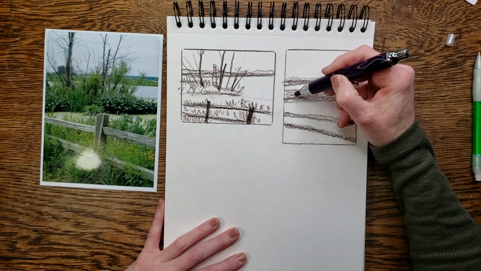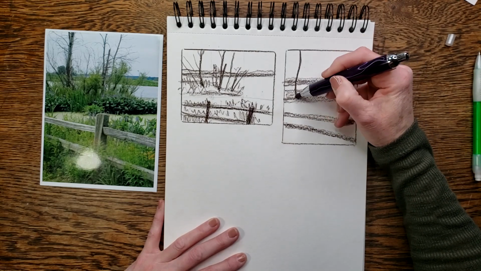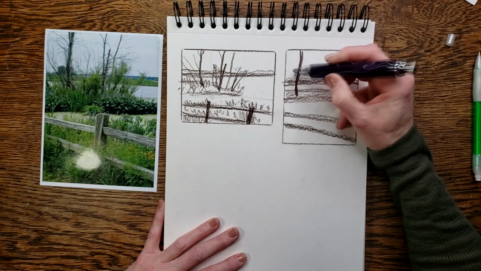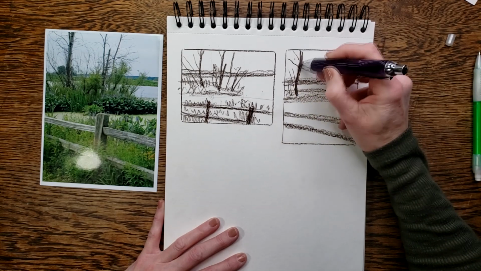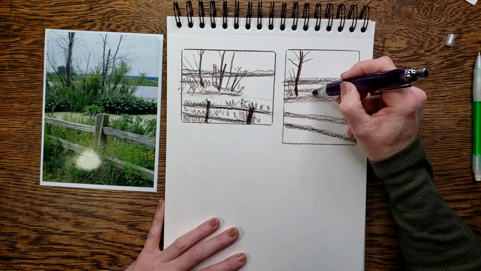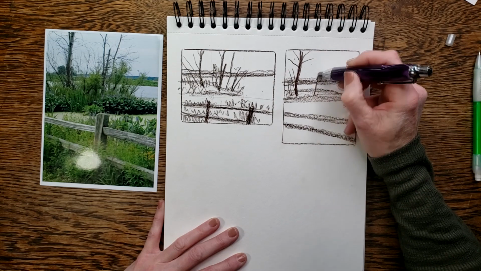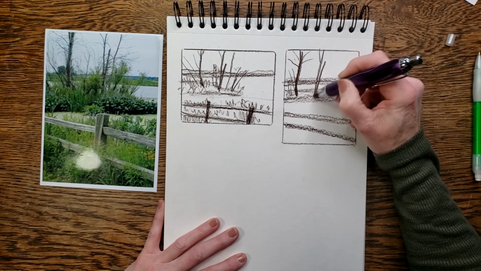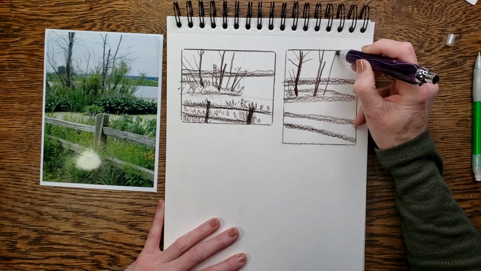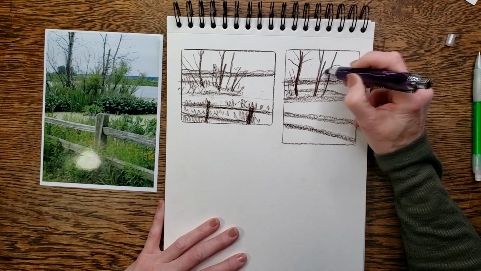Now, this has the big tree coming up there. All its little branchy things. This one comes up here. One that's right by it. Then there's another one over here. Let's just get these in.